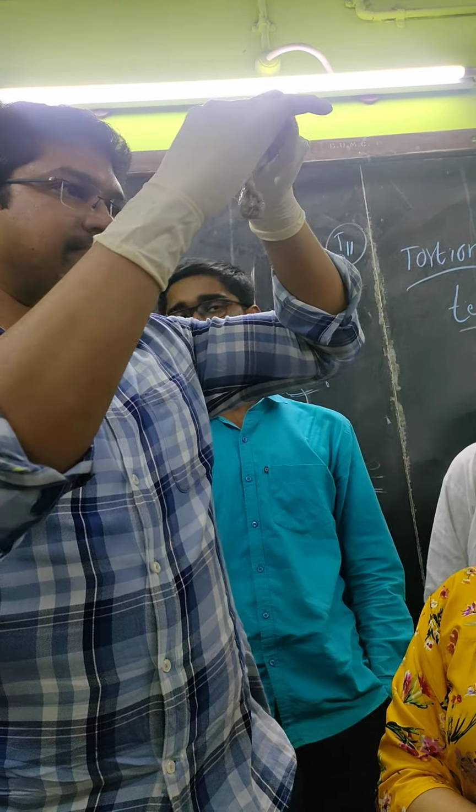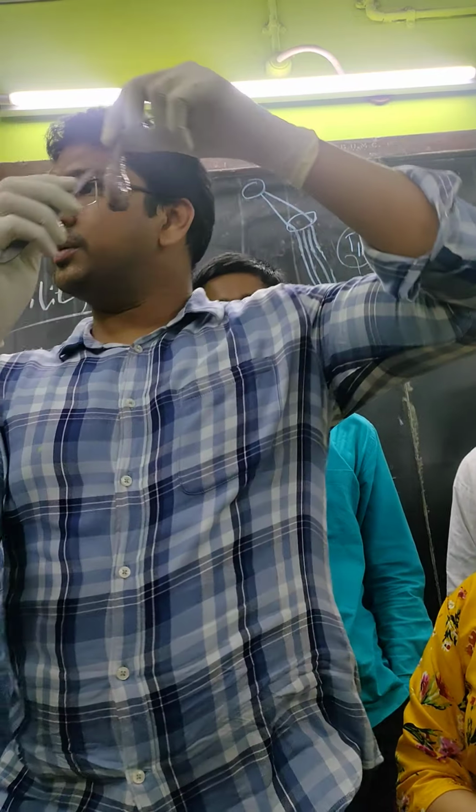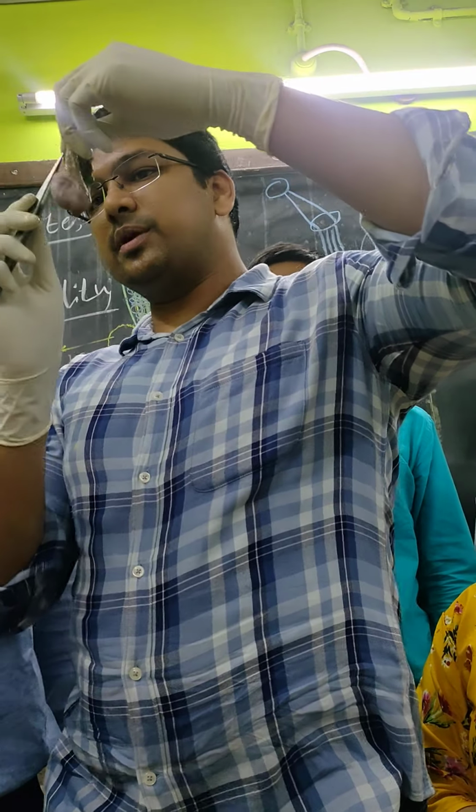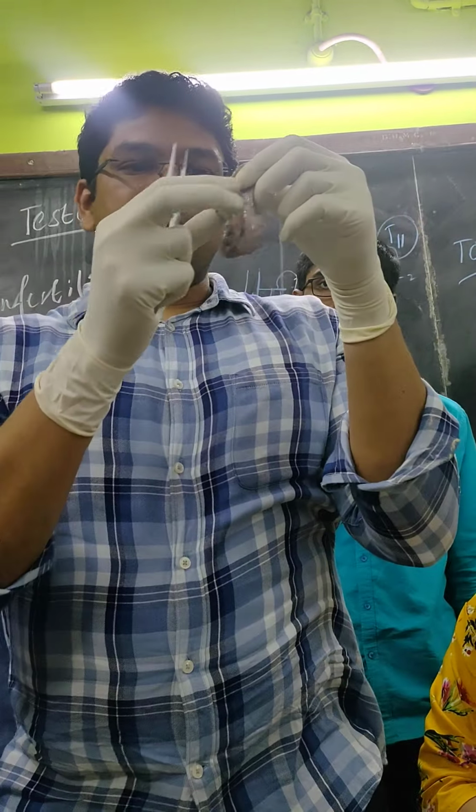This one. Could you see that? Yes, this one is duct-like, right? Like a cord. So what might this cord be? This is the spermatic cord.